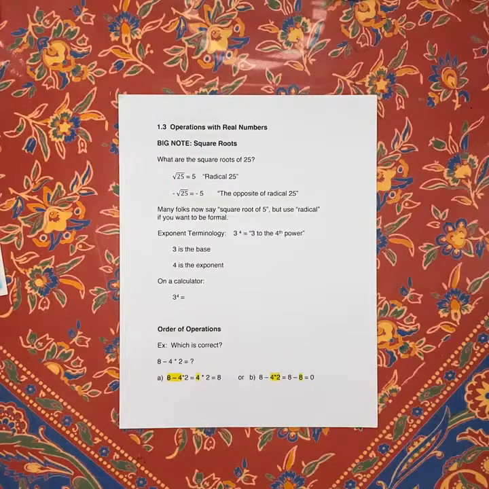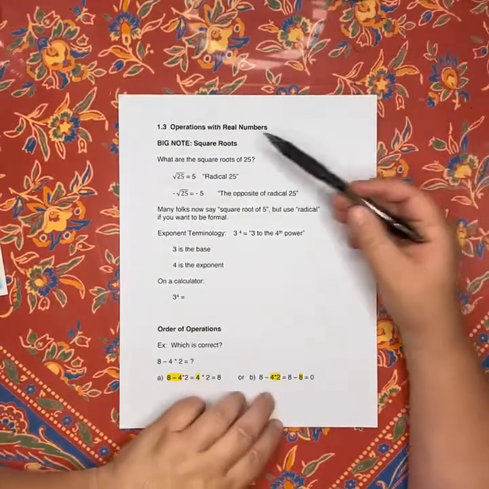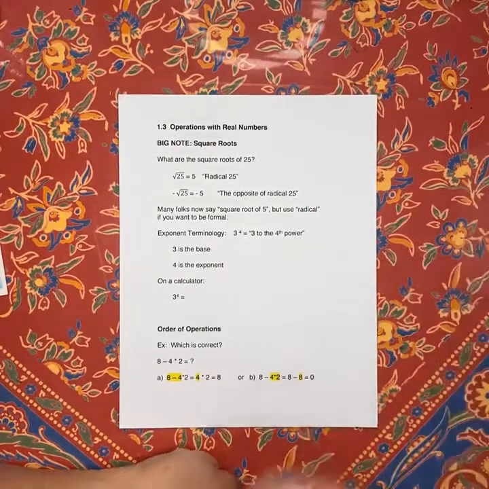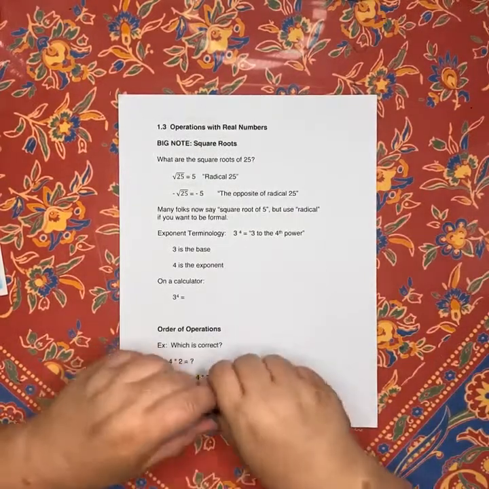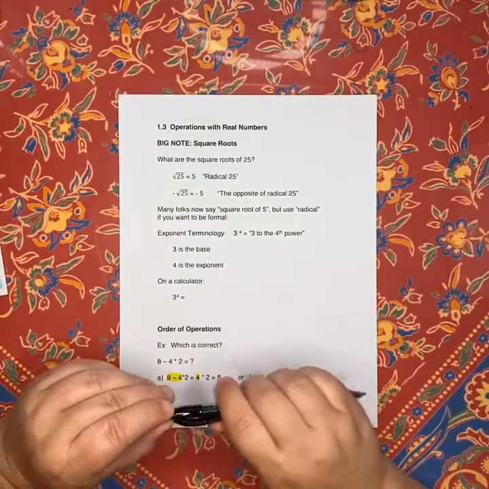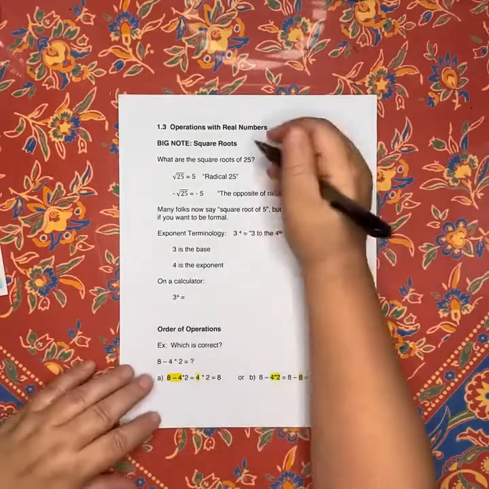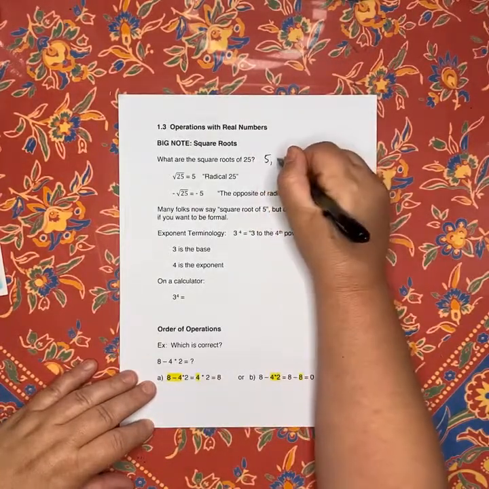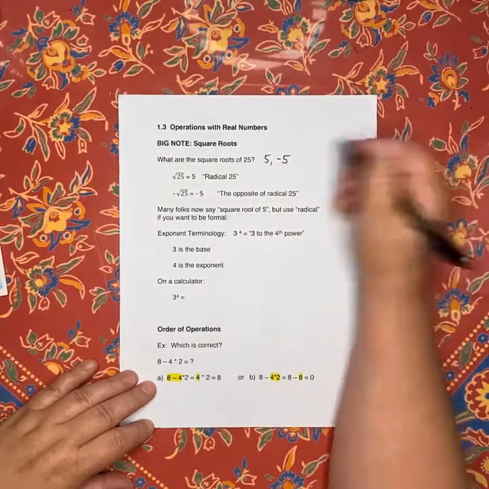So let us talk about square roots. What are the square roots of 25? Now, hopefully, at some point in your life, someone has pointed out that the square roots of 25 are 5 and -5.